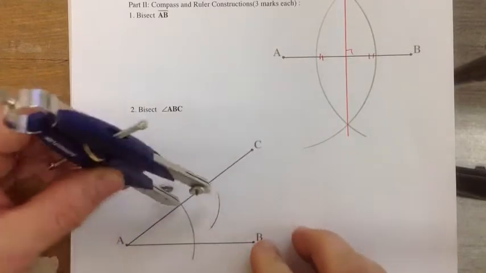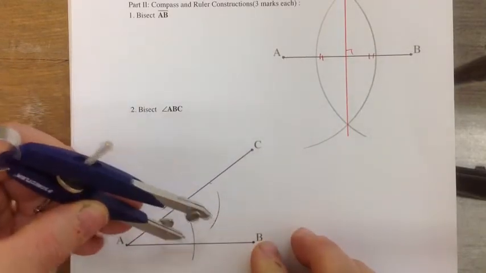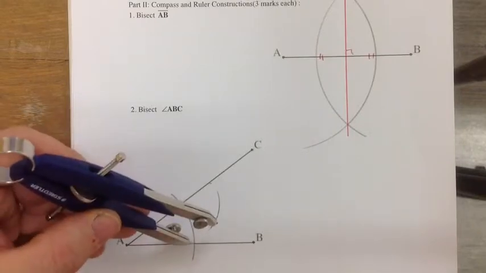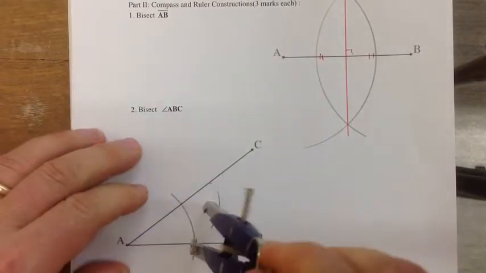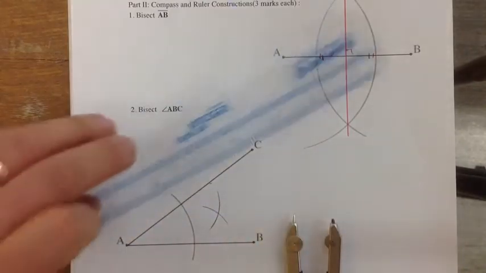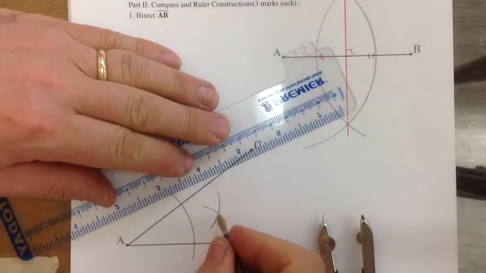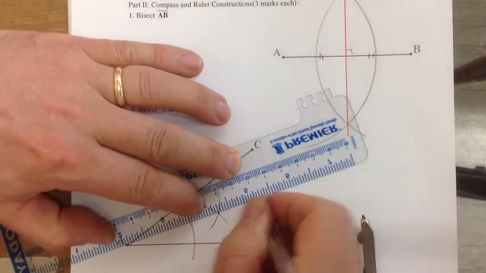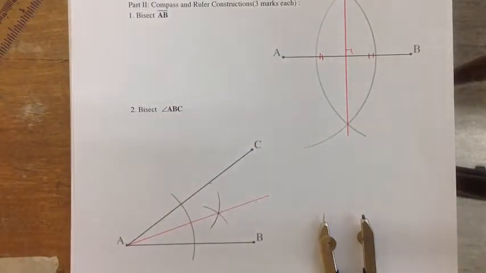Okay, make an arc without adjusting. Put your pencil point where the arc crossed the other leg of the angle, and make the same arc. Where the two arcs cross, notice they cross right in the center of the angle. You're going to connect where the two arcs cross to the vertex. And we have bisected the angle.